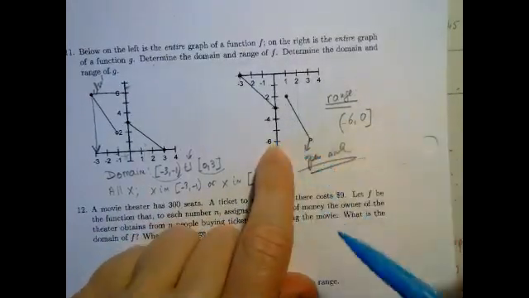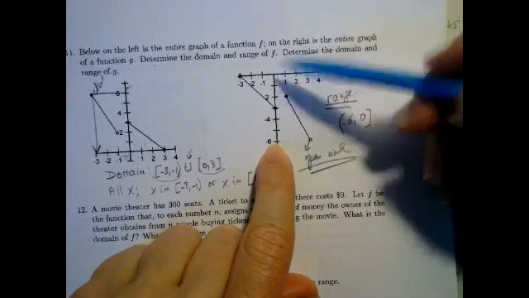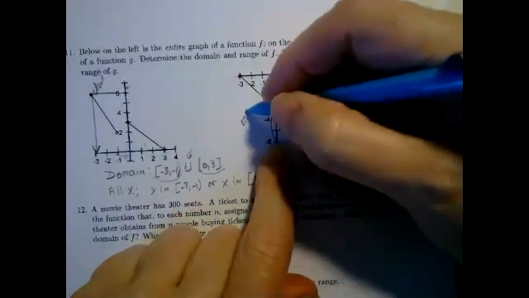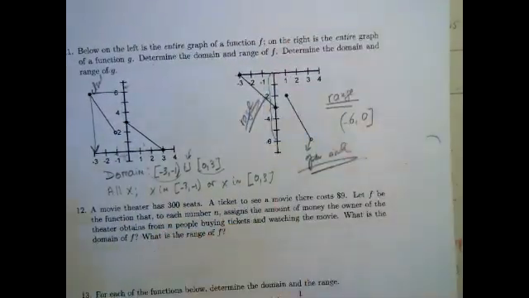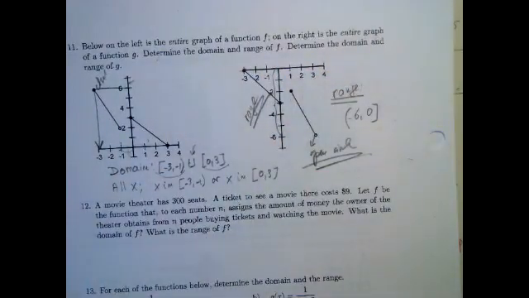The graph stops at -6. So what's the range? Everything from -6 to 0. So this is the range, from here all the way to here. That's the range. They are the output values. And the domain here is always the input values. Okay.